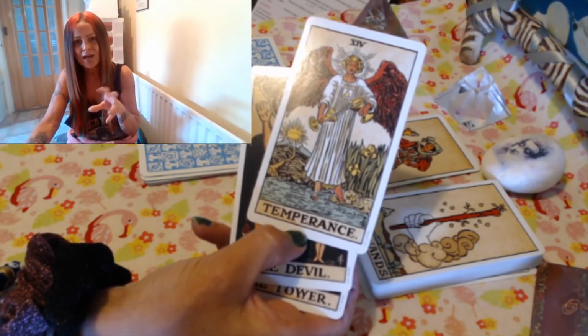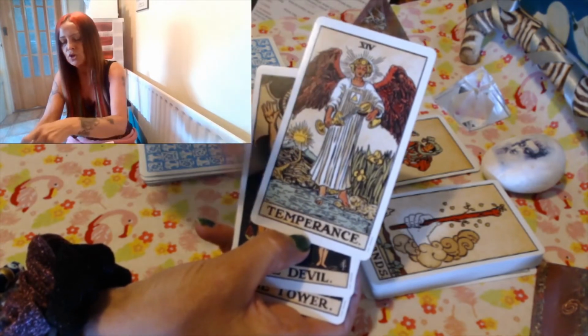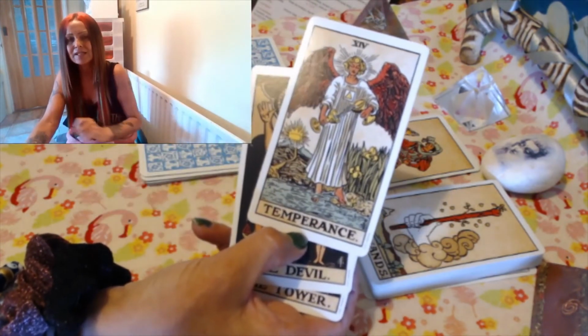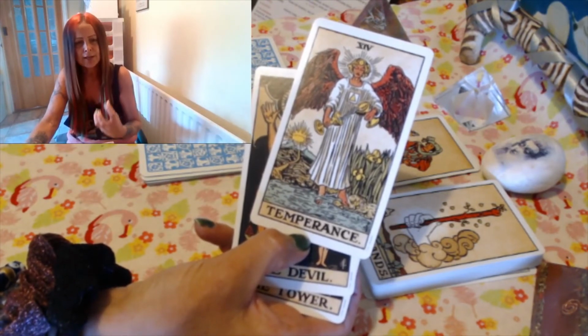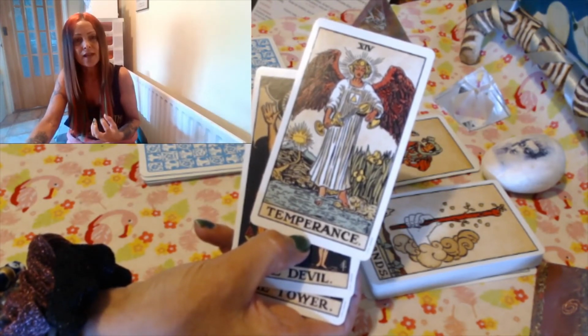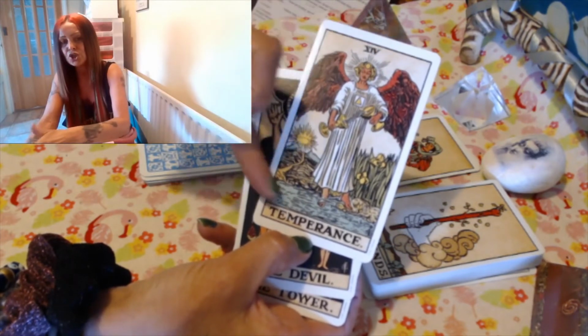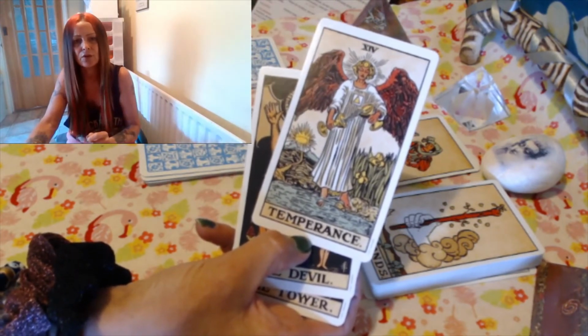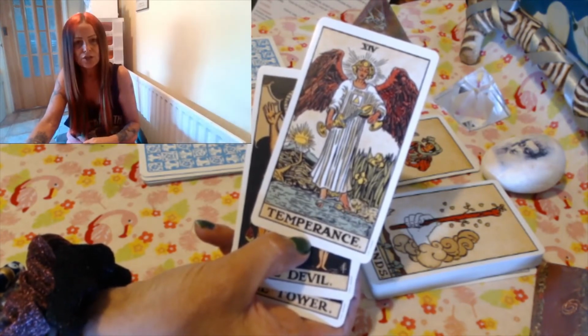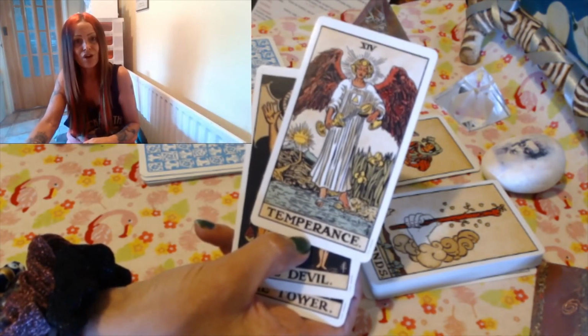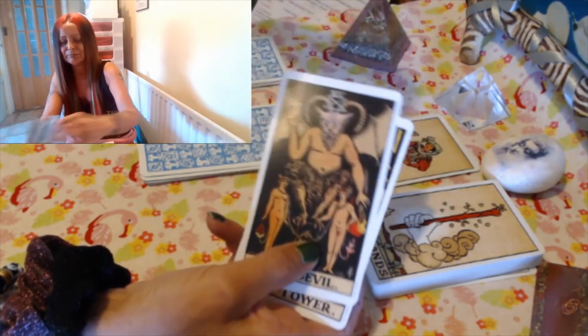Okay, so it's about changing something within yourself to have that temperance. All right, restraint, moderation, healing, looking after yourself, but you're needing to change something. All right, within your environment, within your situation. The Temperance card talks about healing.